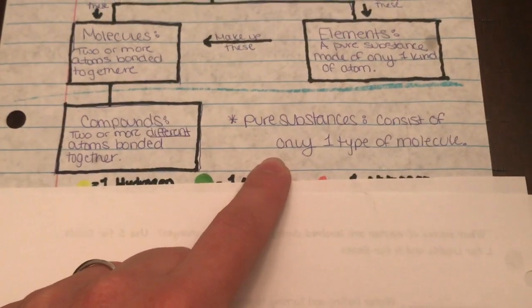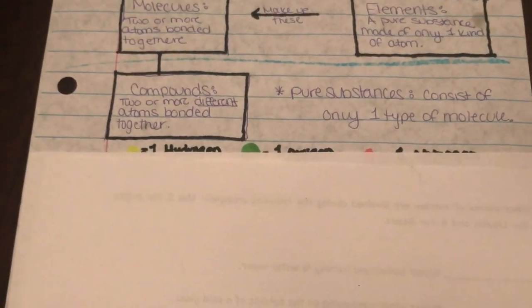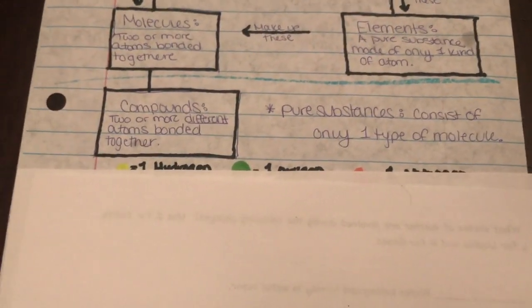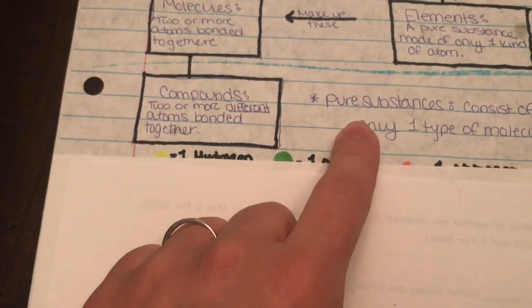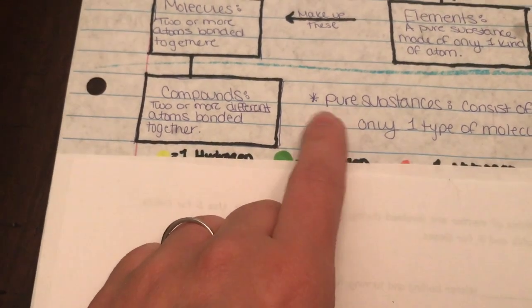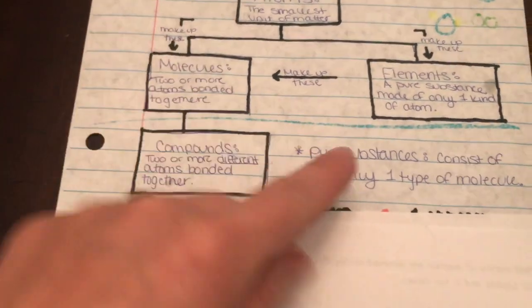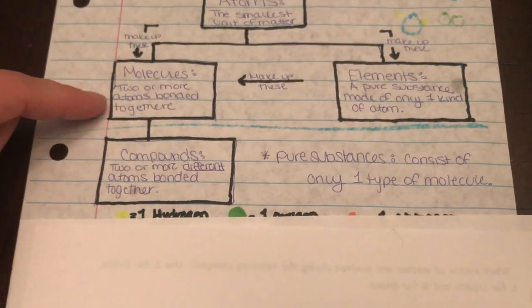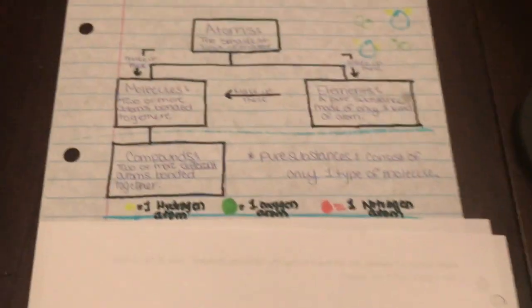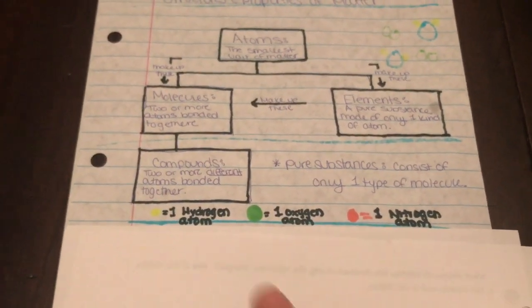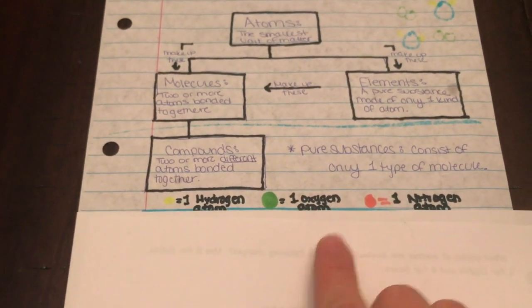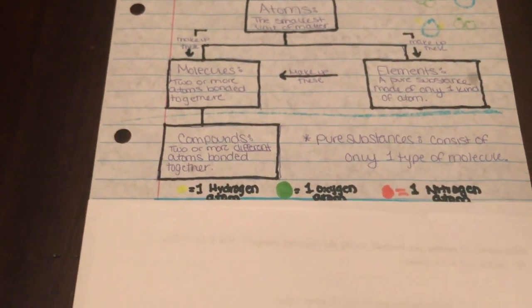The other thing I wanted to add that I know is a key term that pops up, especially on our content assessment and our resources, is pure substances. Pure substances consist of only one type of molecule. Okay, so molecule can have 2 or more different atoms, but a pure substance is only one type of molecule. So, as you're following along and taking notes, I use different colors for my different atoms that I had.